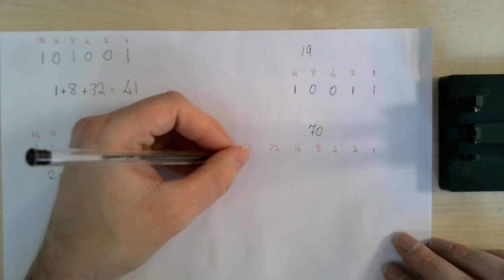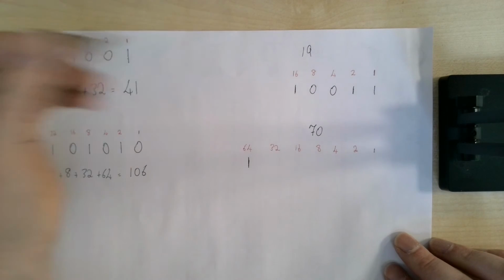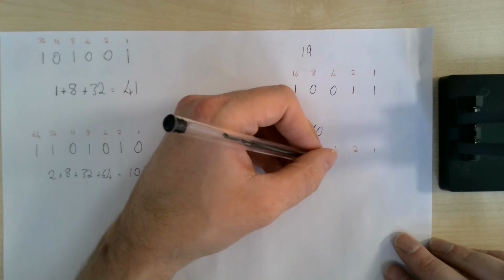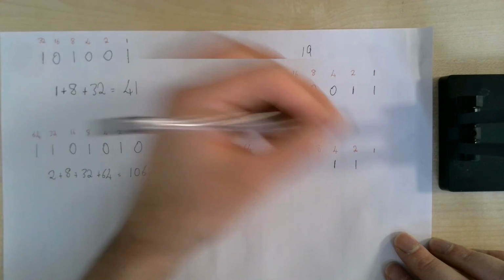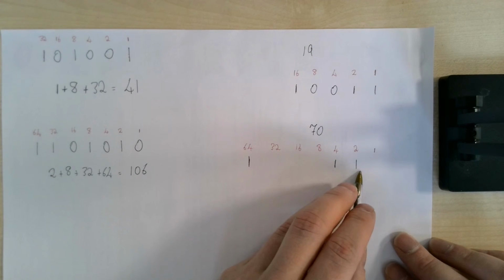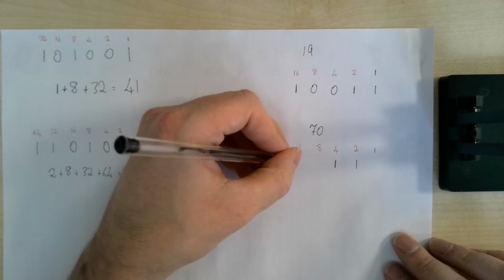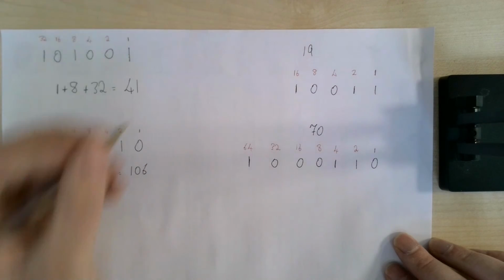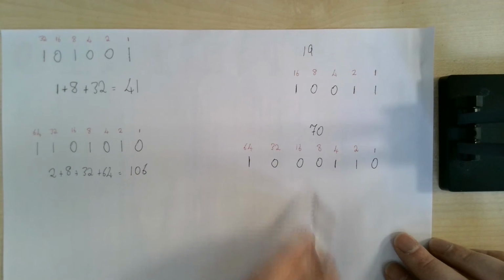So if I switch on the 64, I'm only 6 short. To make up 6, I need a 4 and a 2. 64, 68, 70, switch everything else off, and that is 70 as a binary number.